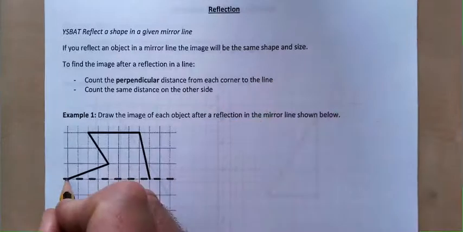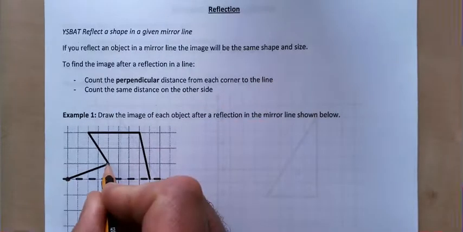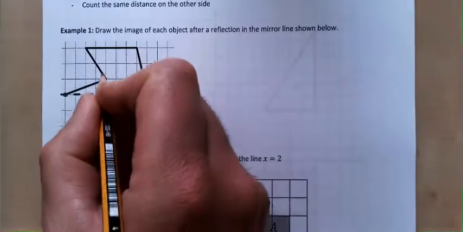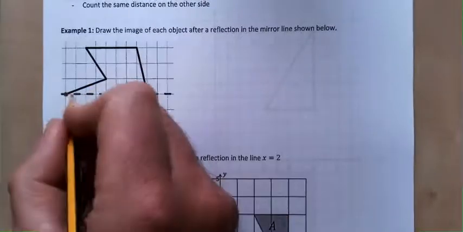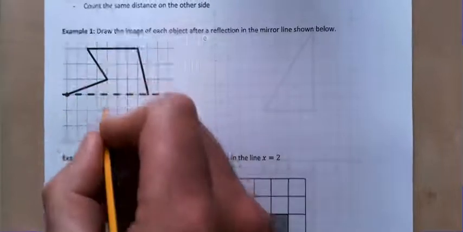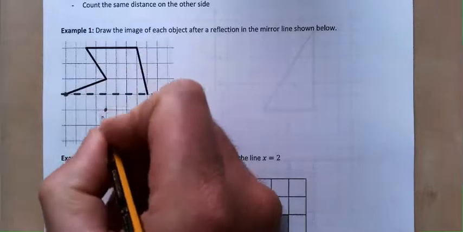So this one's touching the line, so this point's just going to go here. This one, the perpendicular, so perpendicular means at right angles too. Let's move this up so we can see it slightly better. So here's the line, and at right angles in, so it's these lines here, so that's 1 square away, so we want to go 1 square down here.